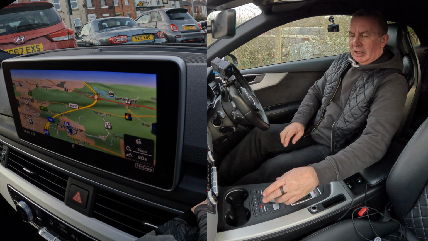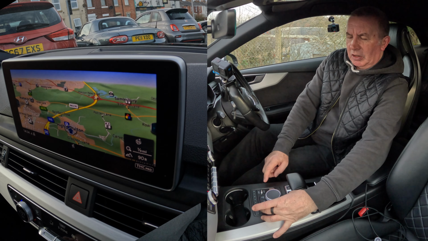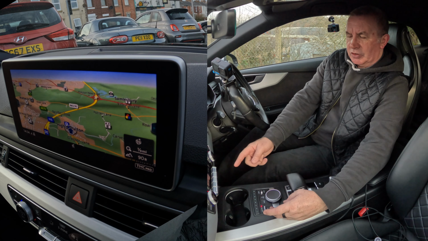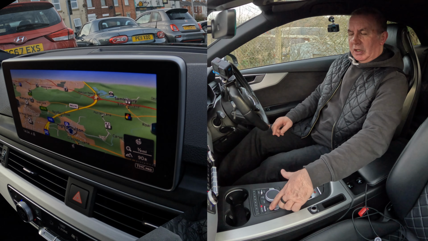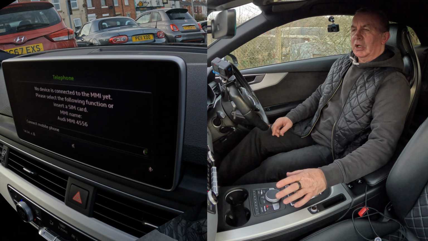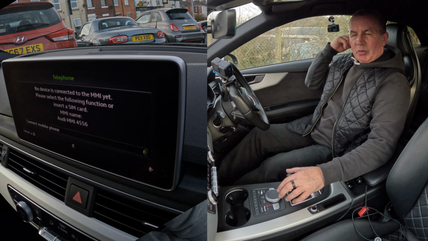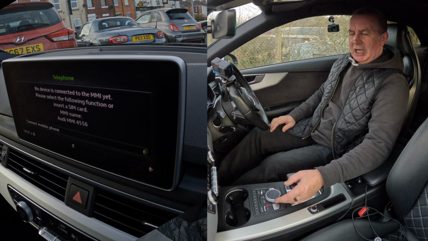So if I click back here, these two buttons, you've got radio, media, nav, map and telephone. Depending on which way you click those, if I click it back towards me, that's telephone. Onto telephone. You've got connect mobile phone here, but there's a plus at the side.